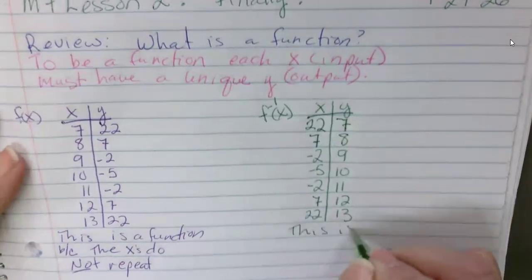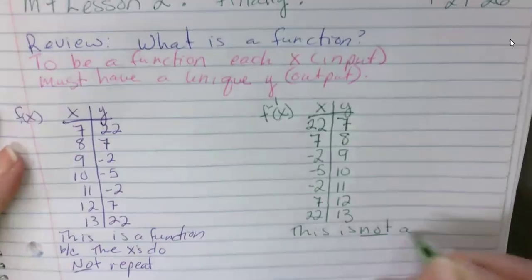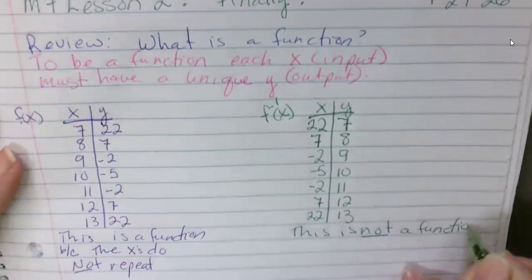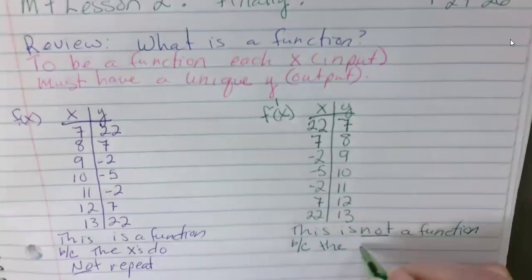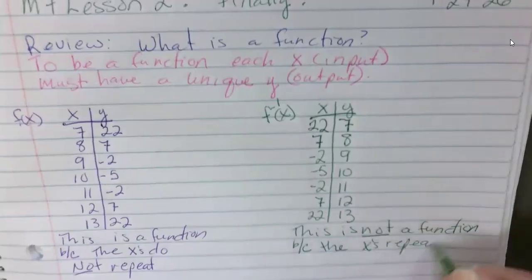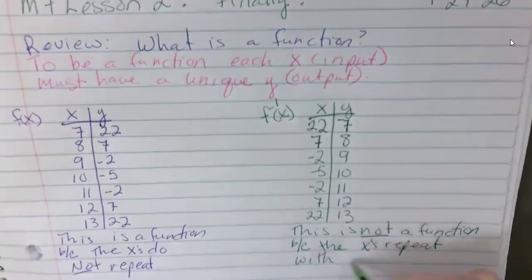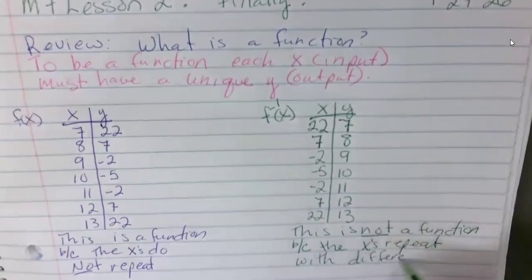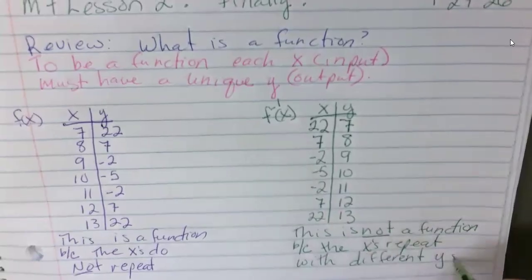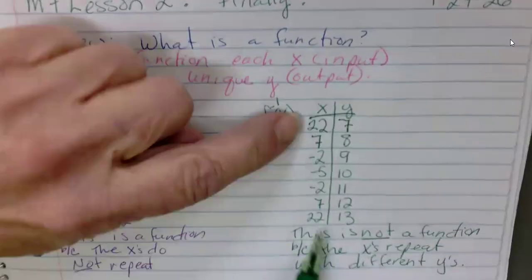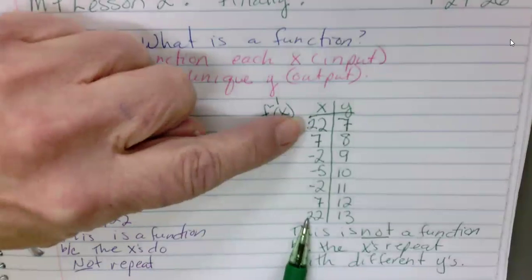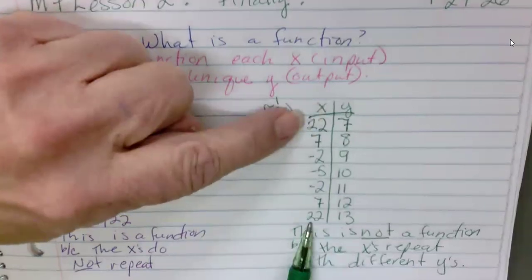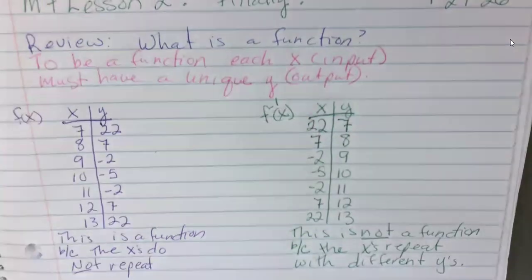This is not a function because the x's repeat with different, so different, not unique, different y's. So for example, 22 repeats in our domain in the x column, and once it has a 7 and once it has a 13. So it is not a function because it has different y's for the same input.